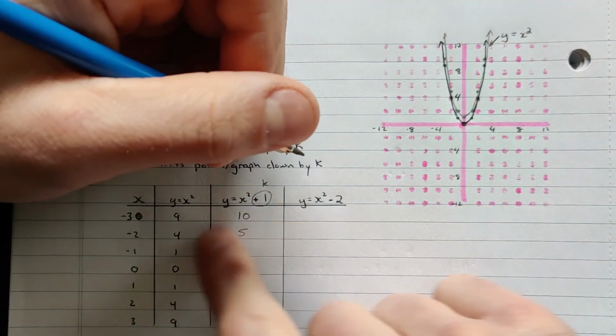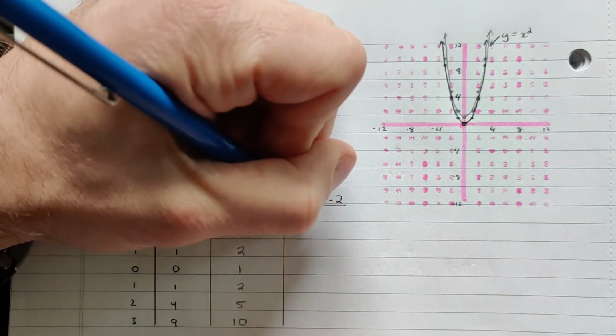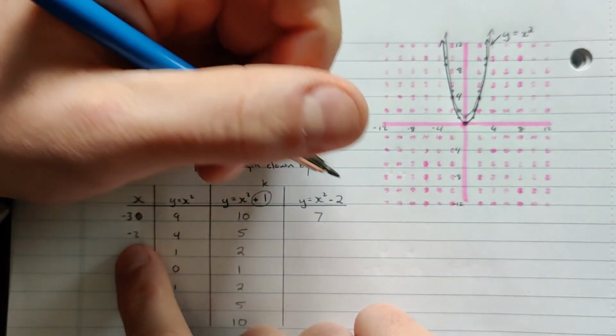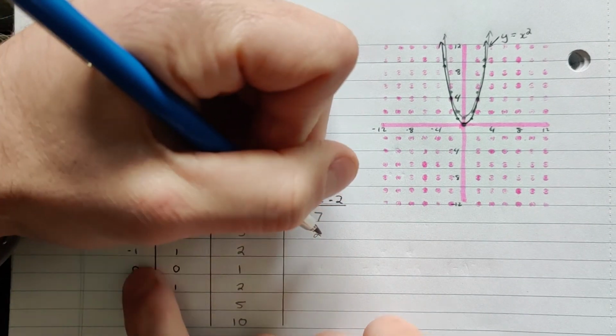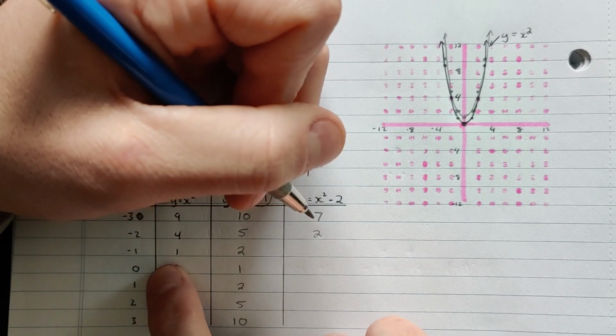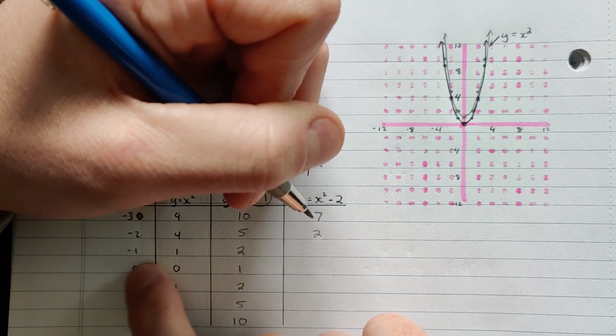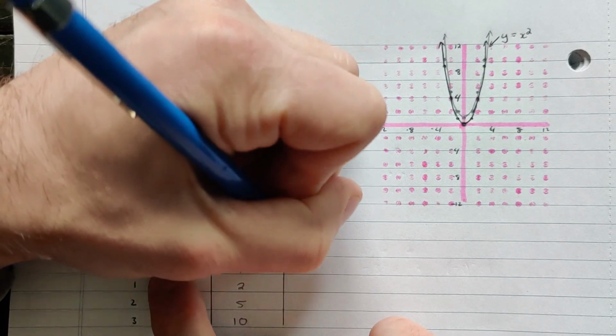So instead of 10, we would have -3 squared, which is 9, minus 2, which is 7. -2 squared is 4 minus 2, which is 2. -1 squared is 1, minus 2 is going to give me -1.